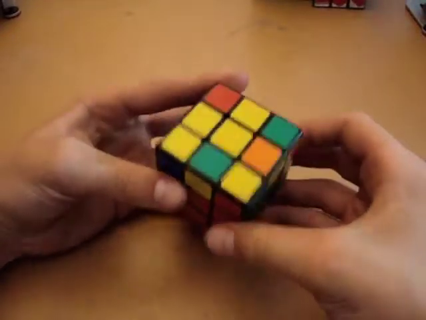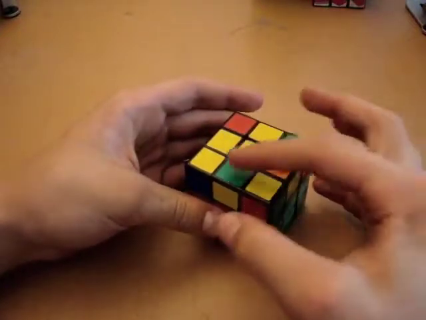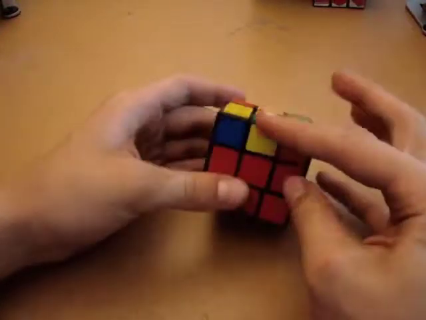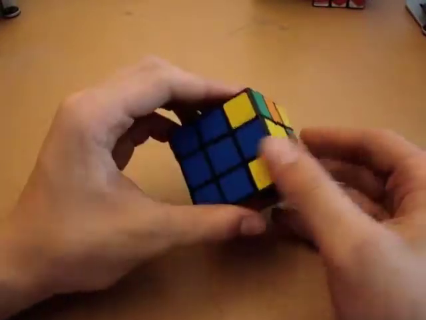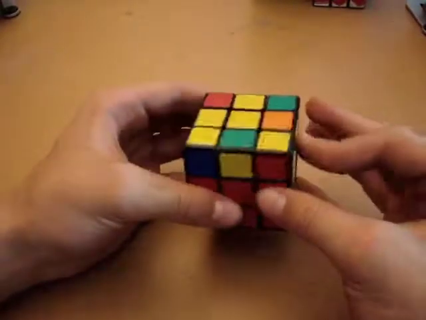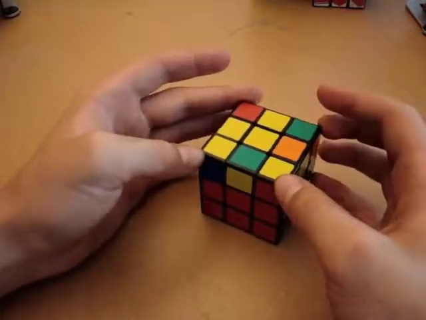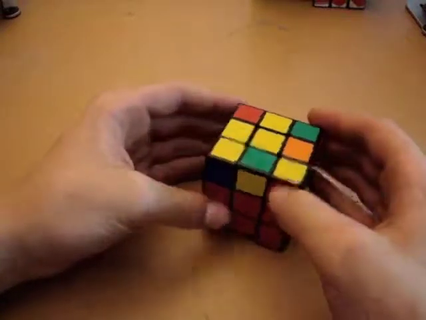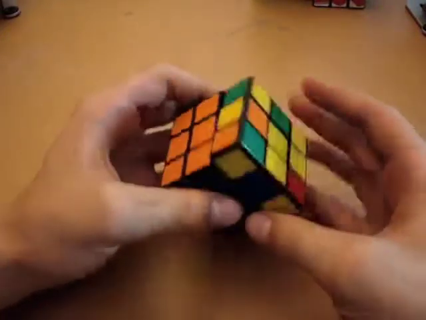Okay, now we're on to the last layer. And this is where it gets tricky. First, we're going to have to create a cross where yellow is all on top, not caring what the color of edge on the side is. And then we're going to fix the color of edges on the side to make sure that they're all correct. Then we're going to move all these corners around until they're in the right place, even if they're not rotated correctly. I'll get into that when we get there. And then we're going to have to rotate them until the cube is finished.